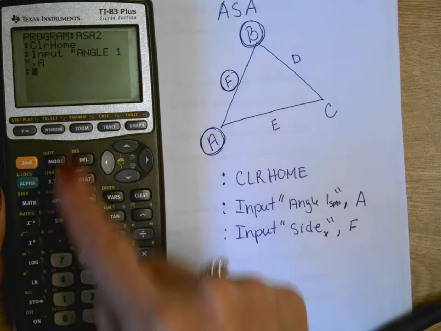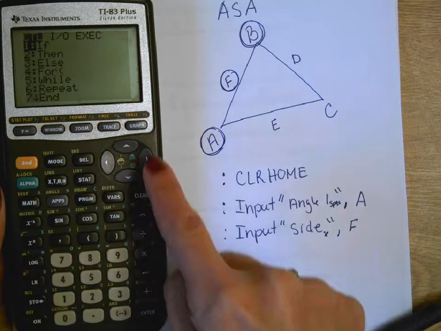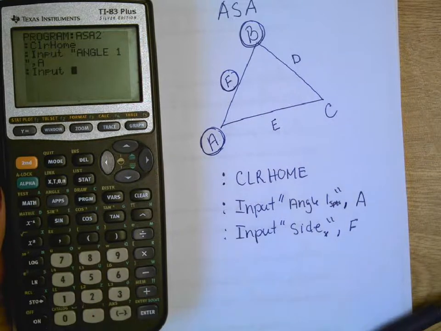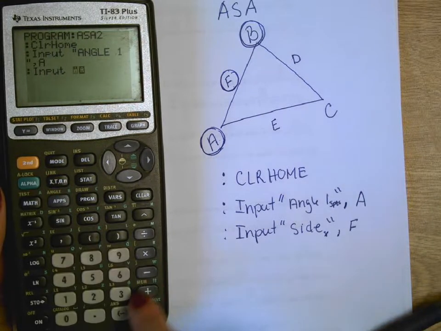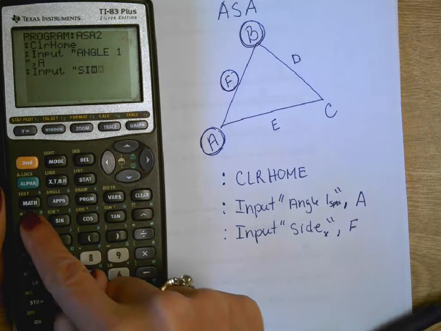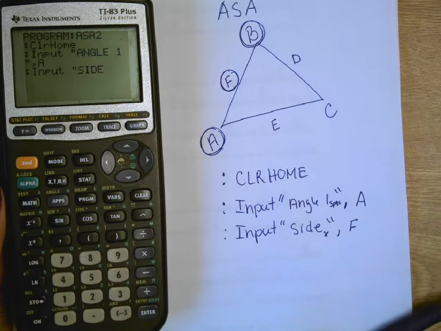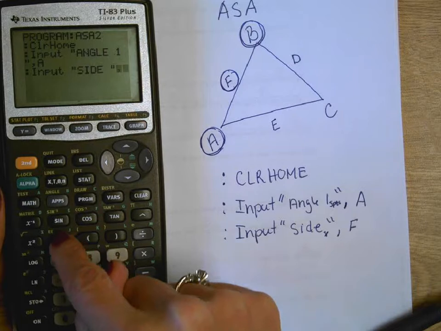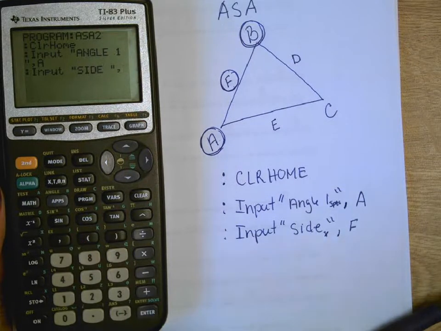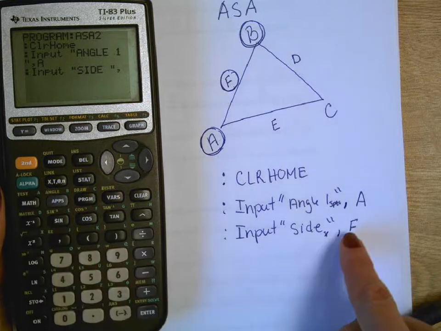Oh no, sorry, not alpha lock. We need our input. Program, I/O. Input. Now alpha lock. Wait, how do I get the input again? Program and then over to the I/O. Don't forget the comma after the quotation. Space, quotations, then comma. And we are storing that number in letter F.